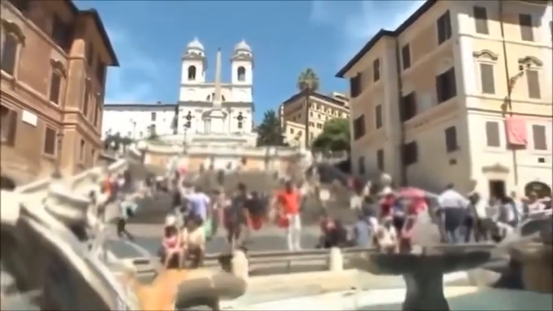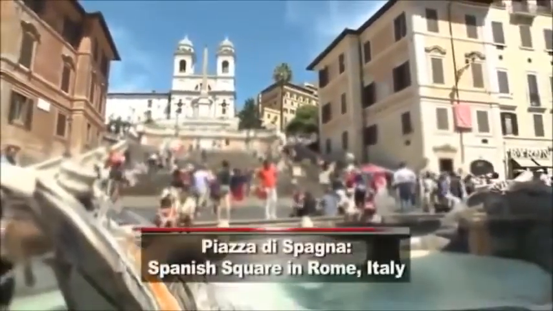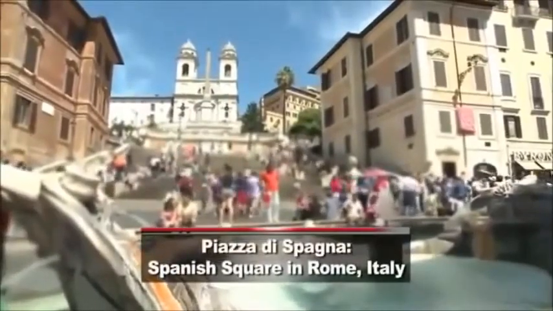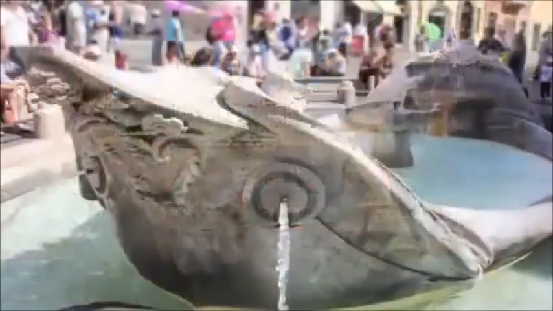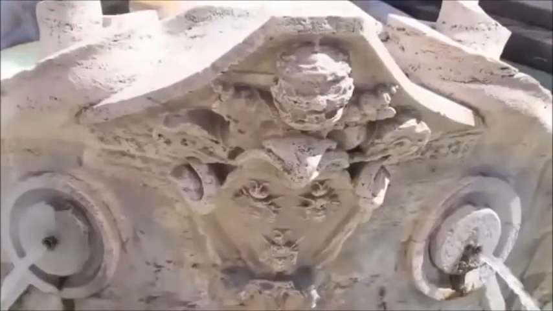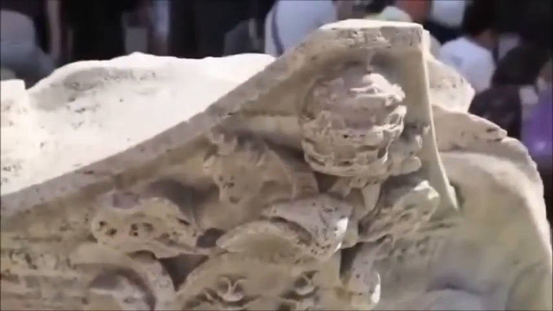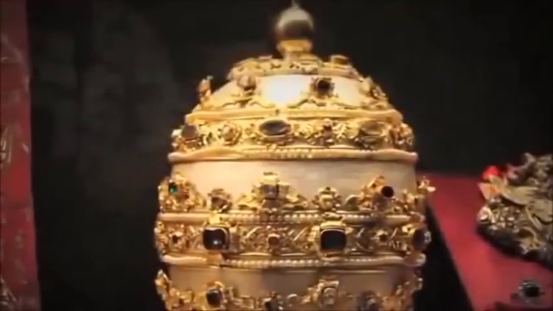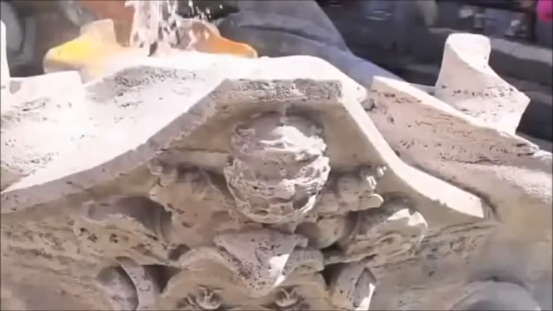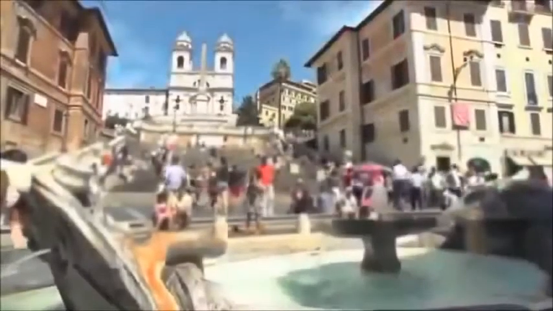Piazza di Spagna, where the movie Roman Holiday was filmed, is just below the Spanish Steps, which became famous when Audrey Hepburn ate ice cream there. There is a boat-shaped fountain, and we can see the water running out of the sculpture of the sun. The head of the boat is embellished with the Pope's coat of arms and the papal tiara. The tiara is the symbol of the papacy. The fact that the tiara is at the head of the boat tells us that the Pope is the very person who leads the sun worship.